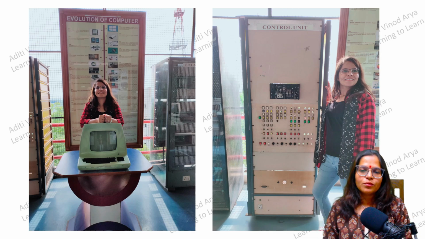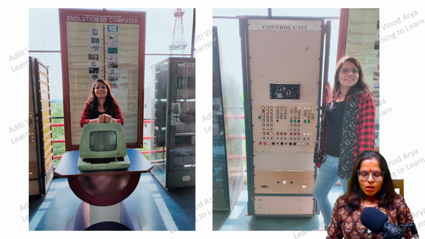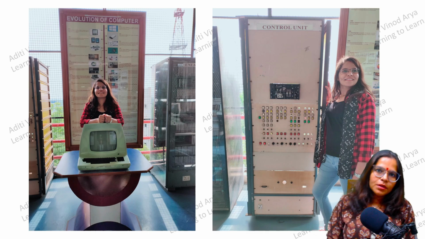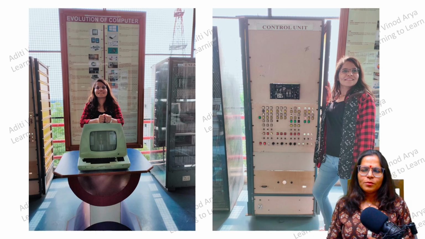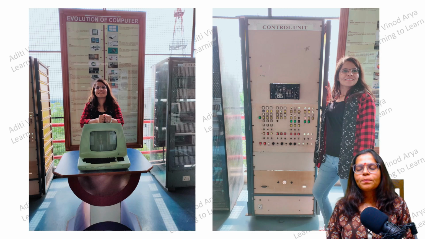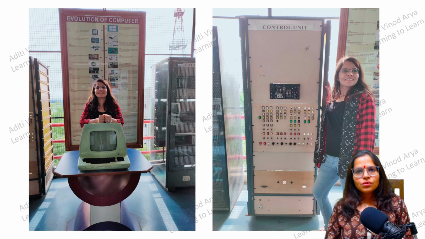This is Birla Museum. This is very famous. It's near Birla Mandir or Birla Temple. If you just find it on a map, you will be able to easily go there. The uniqueness about this museum was it was very, very educational.